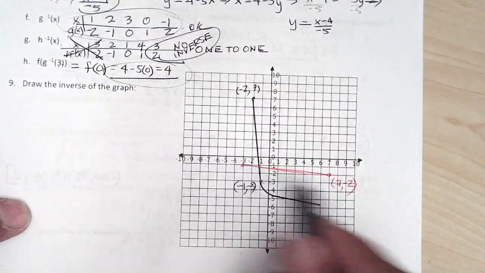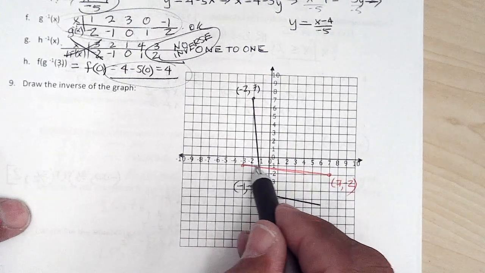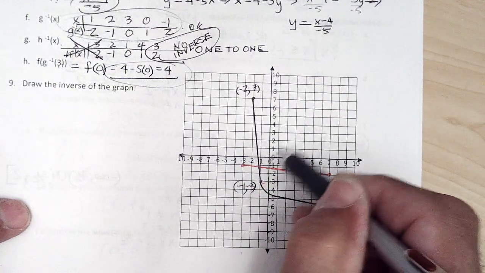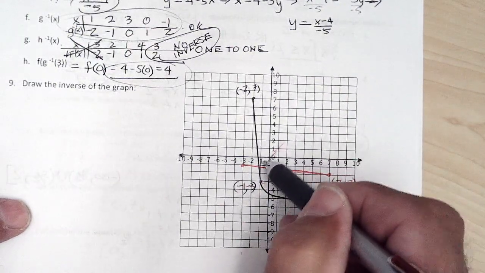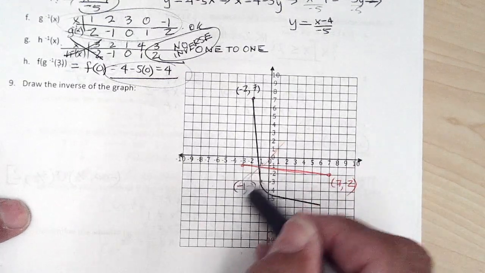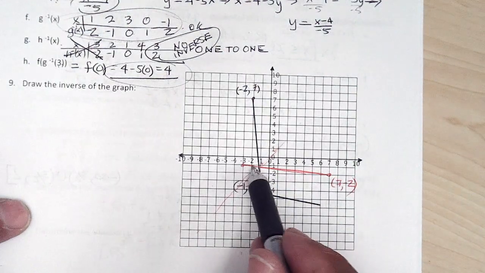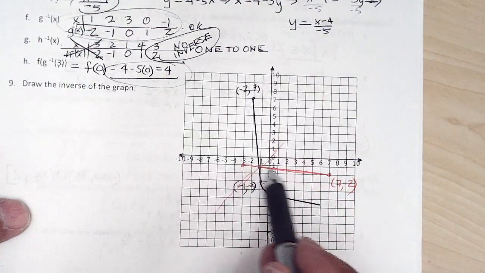This part was straight, so its reflection, mirror image, will still be straight. We don't have a warped window, and it's a reflection over the y equals x line, this line. So this part's mirror will show there, this part will mirror to there.